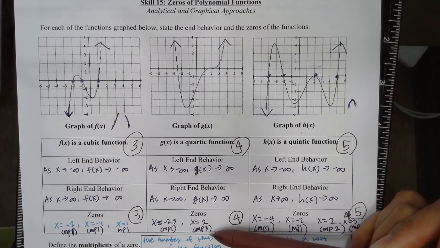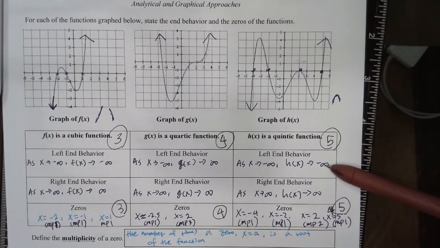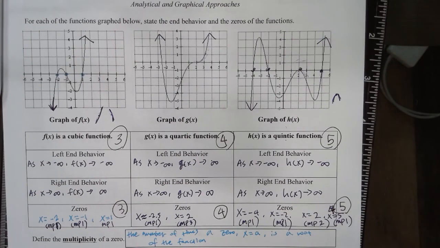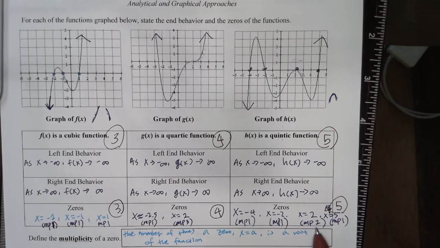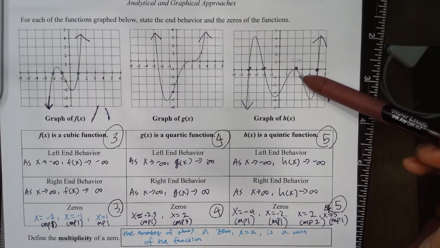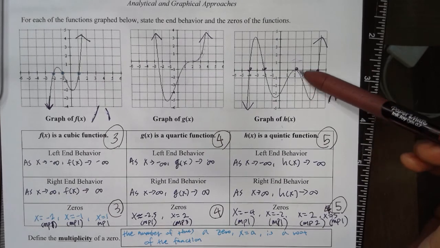Alright, h of x, what about it? Left-hand behavior, negative infinity; right-hand behavior, positive infinity. 4 zeros: negative 4, negative 2, 2, and 5. What about multiplicity? All of them have multiplicity of 1 except at 2. I say that's going to have multiplicity 2. I'll show you why. If you look at x equals 2, it looks like a quadratic graph around it. That's why I said multiplicity 2. Okay? We talked about that.